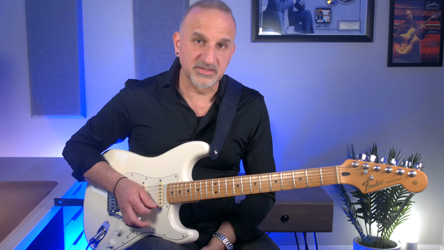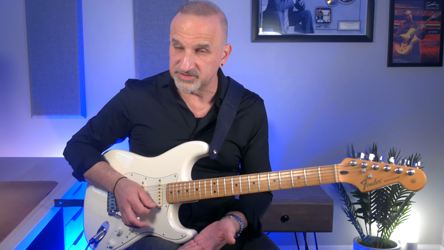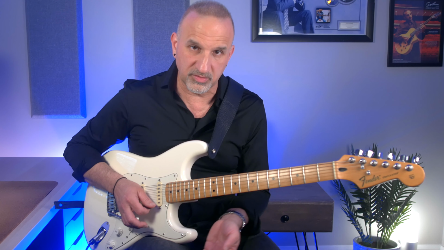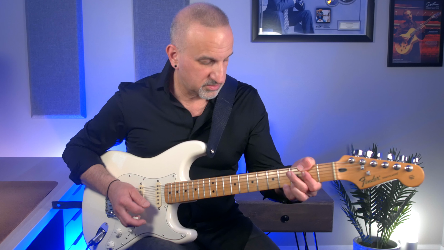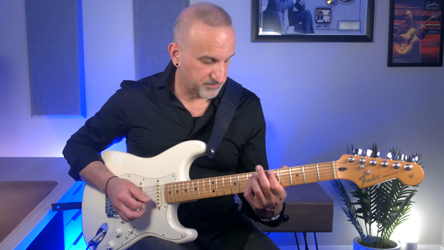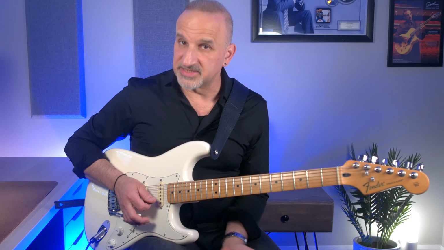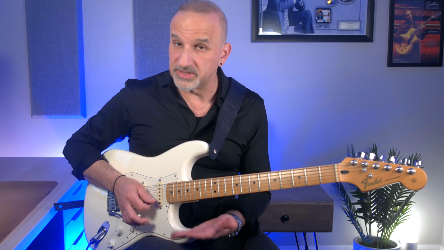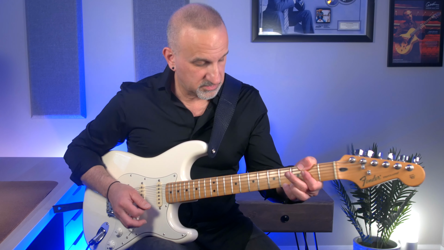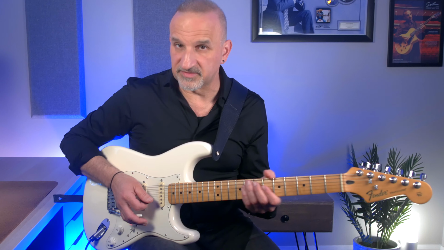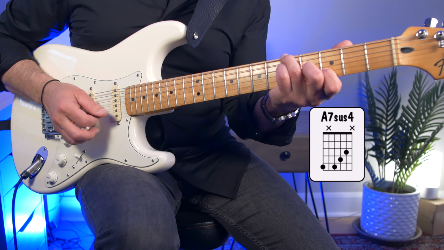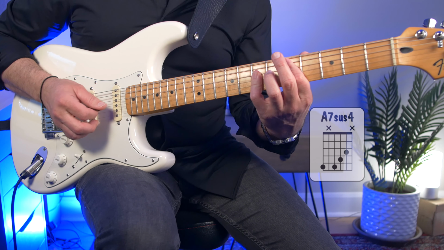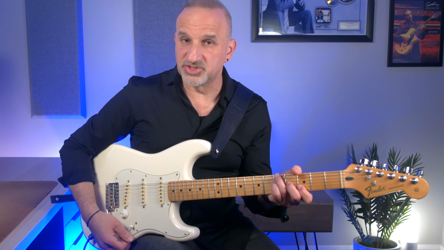Now let's look at going from F sharp minor, the 6th chord, to D major, the 4 chord. The first place I would look at would be to play a secondary dominant of D, so that would be A7. I'll play it as A7 sus. So that's a G over A.